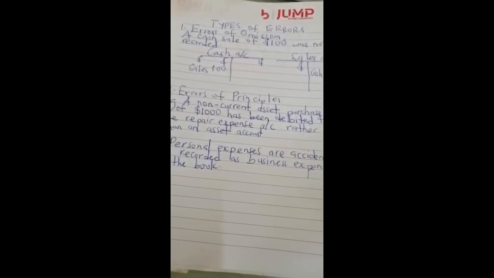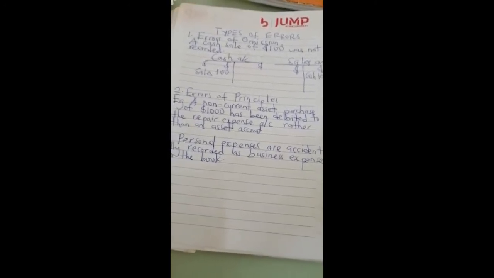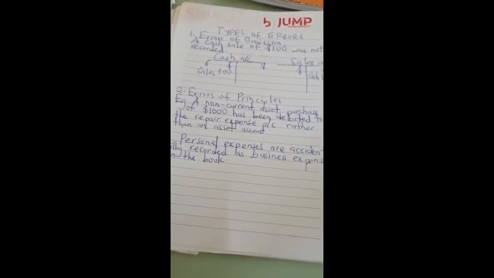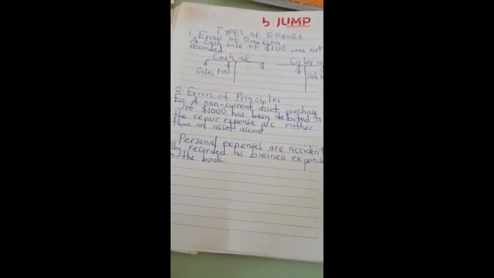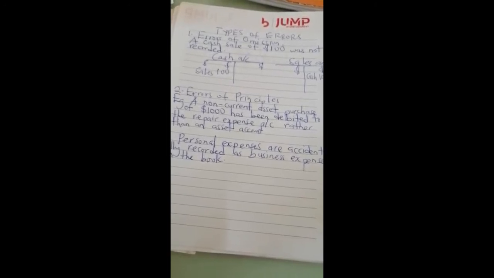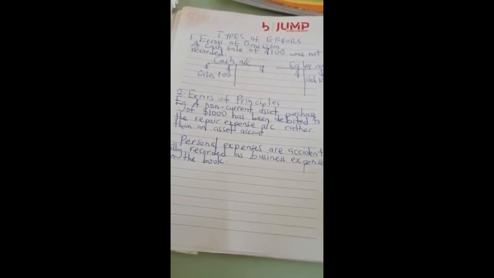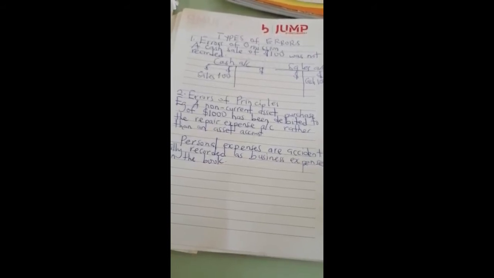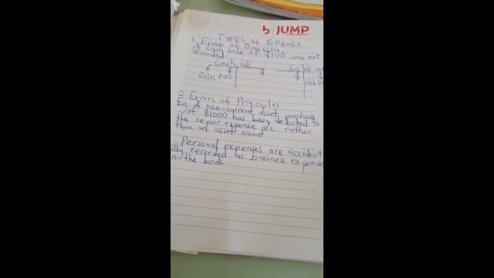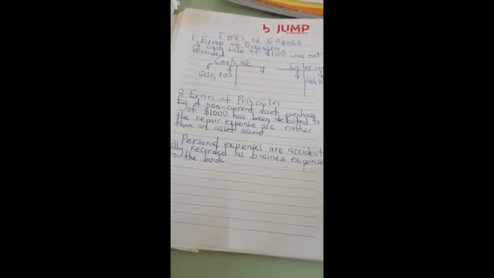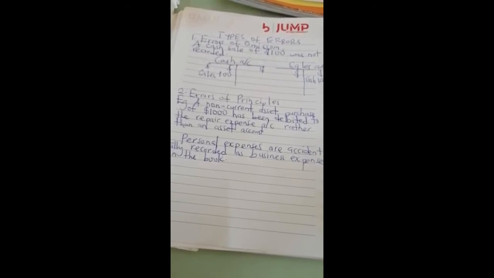Now let's look at this example. A non-current asset purchase of $1,000 has been debited to the repair expense account rather than an asset account. You know that a non-current asset should not in any way be treated as an expense account, and this is where a non-current asset, which is known as a fixed asset, has been treated as an expense account, which is a different class of accounts from asset accounts.